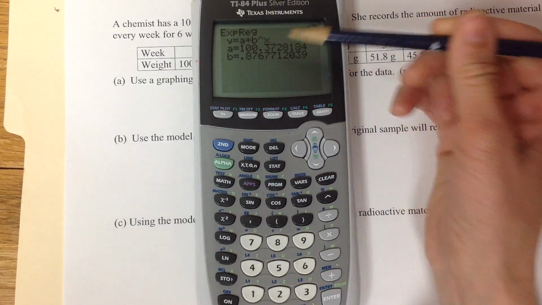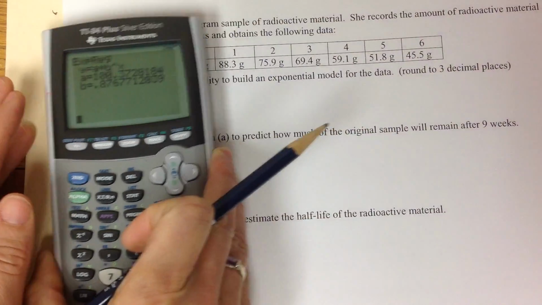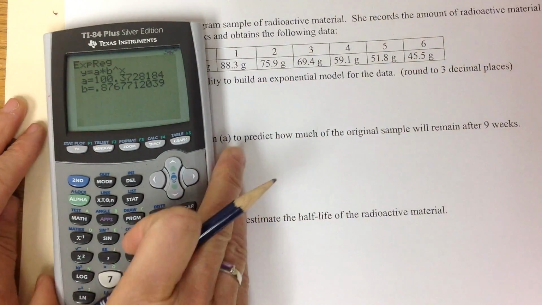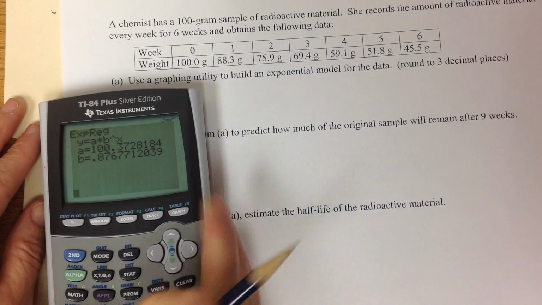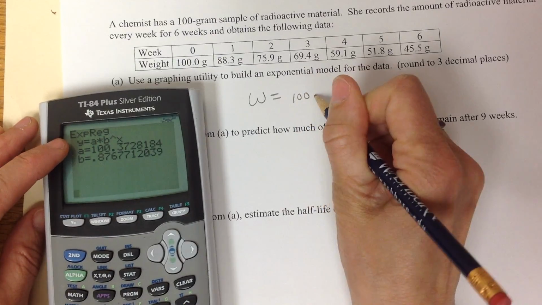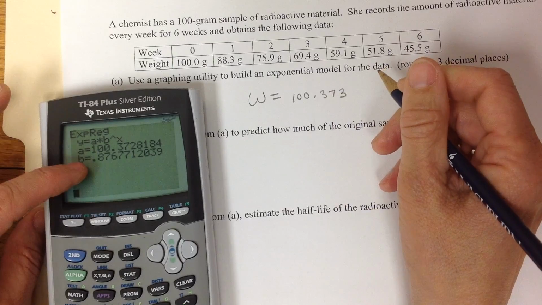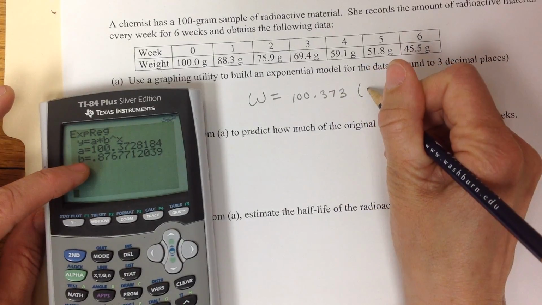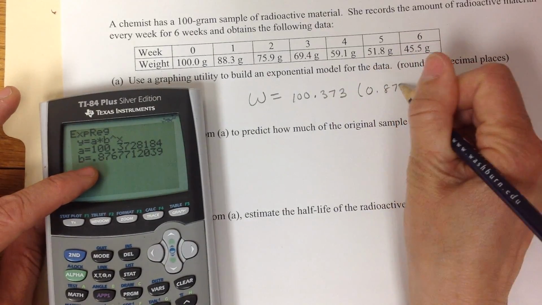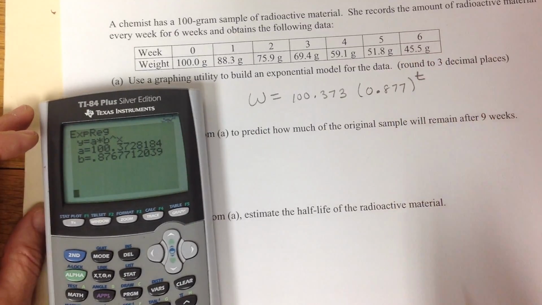And here's my a and my b values. Okay, so I want to round to 3 decimal places. So it looks like that's going to be, let's see, this is giving me weight. So weight equals 100.373, since 100.3728 would round to that. And then my b value is 0.877 for my 3 decimal places, to the t, where t is time in weeks.